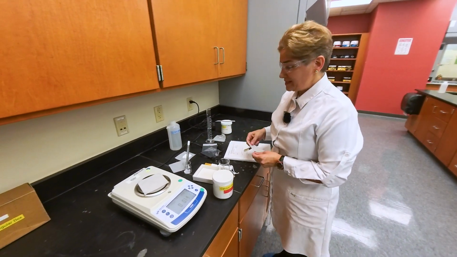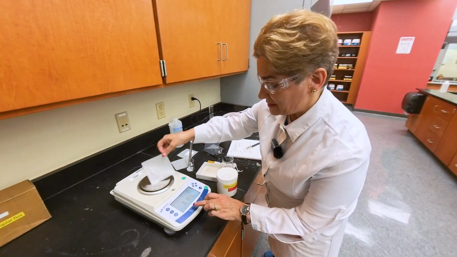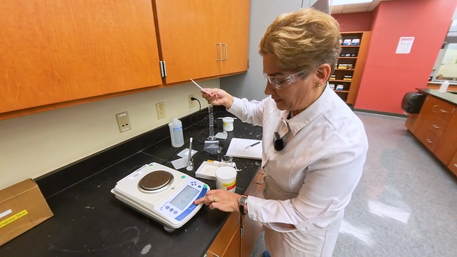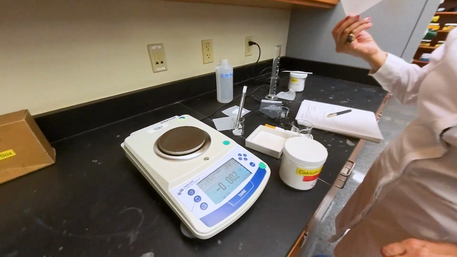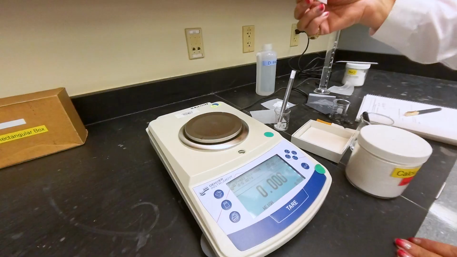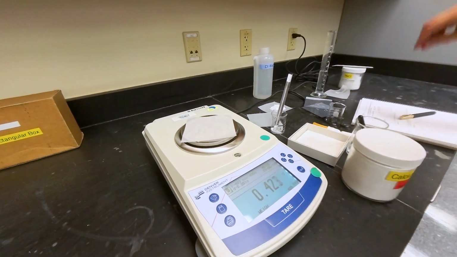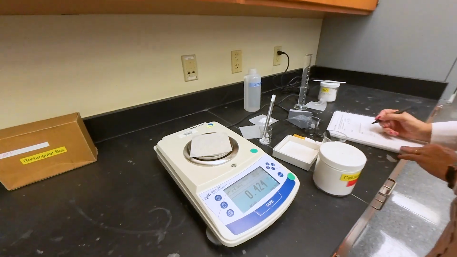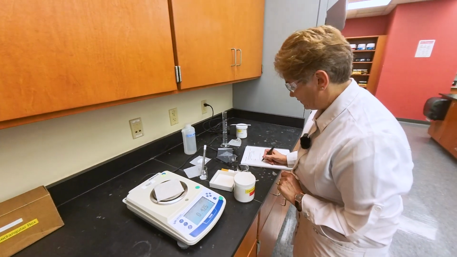And because it's the mass by difference, I need to get the mass of the weighing paper itself first. So I have to tare the scale. Okay, I place the weighing paper on the scale. I get the mass of the weighing paper first, and I record that as mass of the weighing paper.